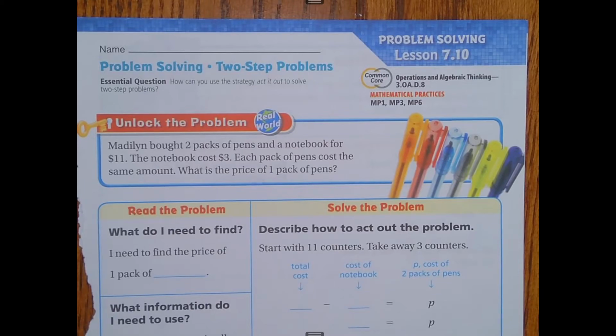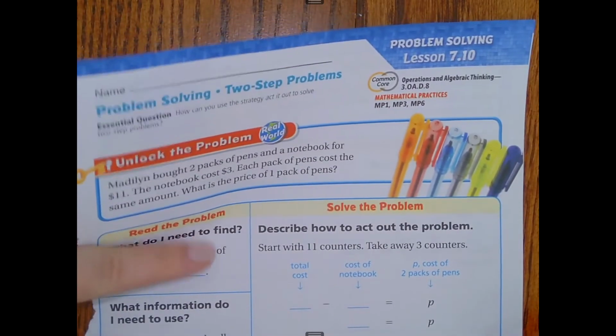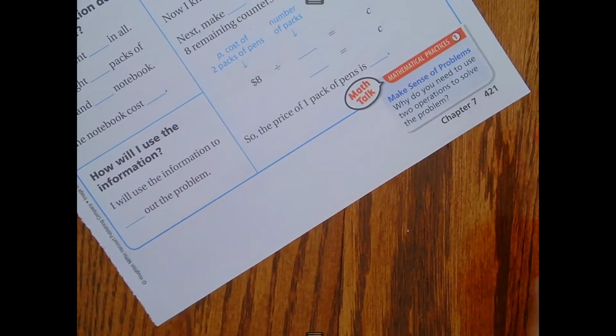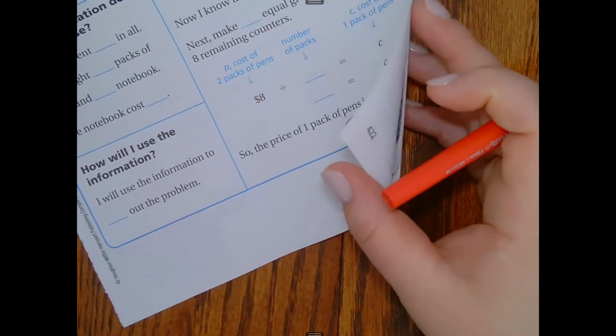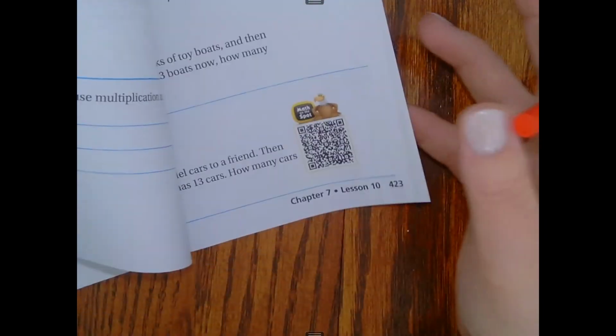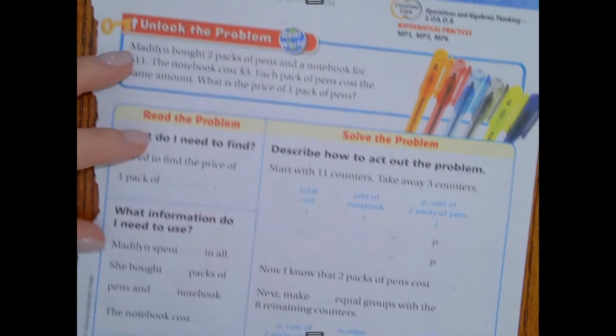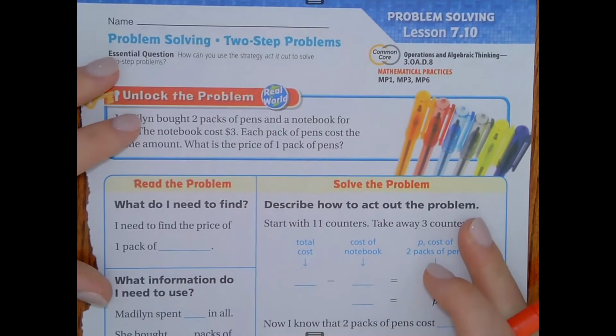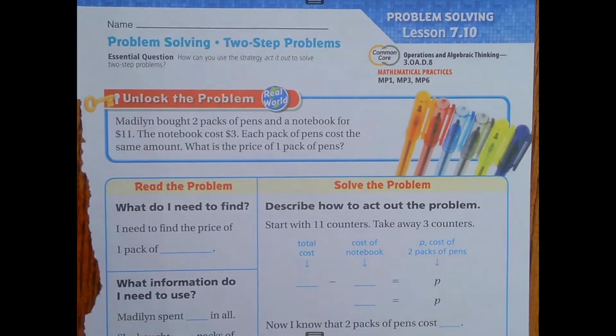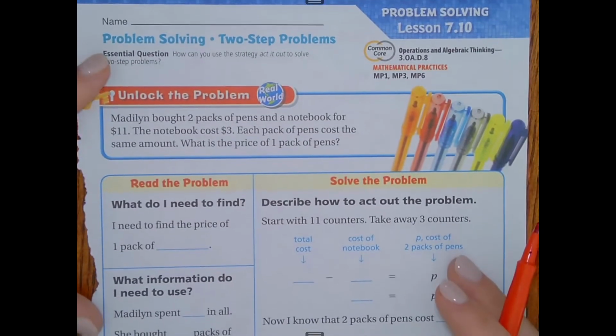Good morning, class. Today we are working on lesson 7.10 out of your GoMath textbook. If you have not already, please tear out page 421 and 423 from your GoMath book. Today's lesson is on problem solving, two-step problems, which we solve multi-step problems all the time in our regular lessons. So this should be no big deal, but we're going to go over breaking down these problems step by step.